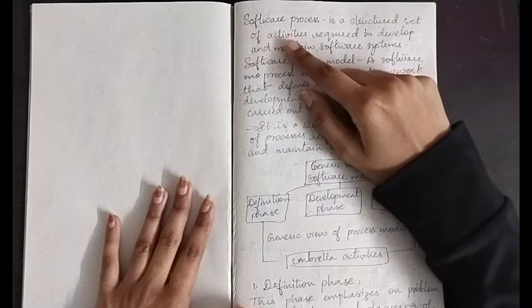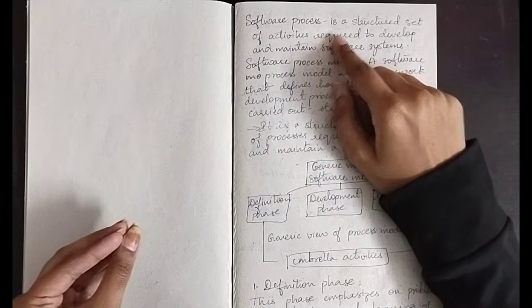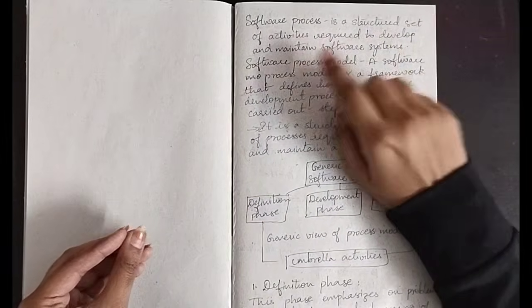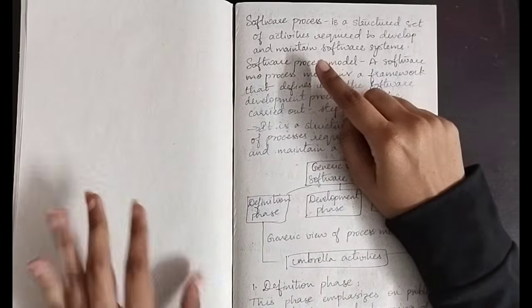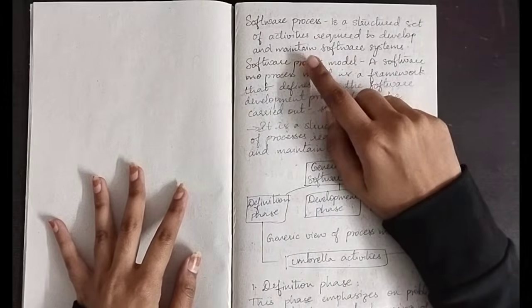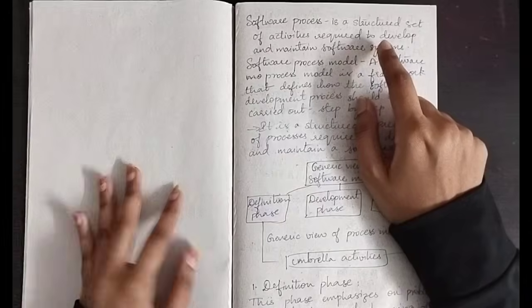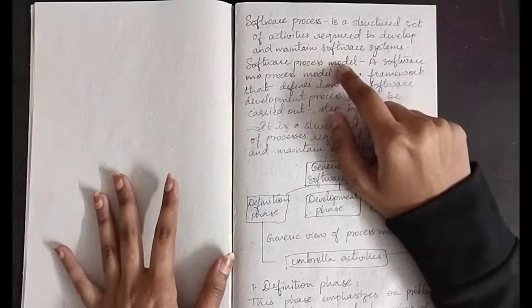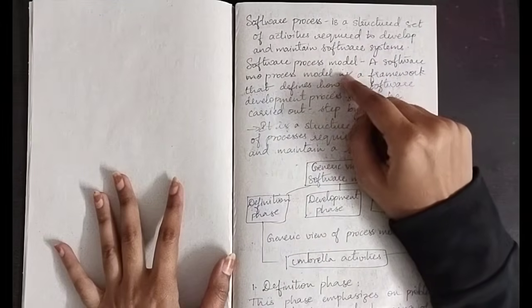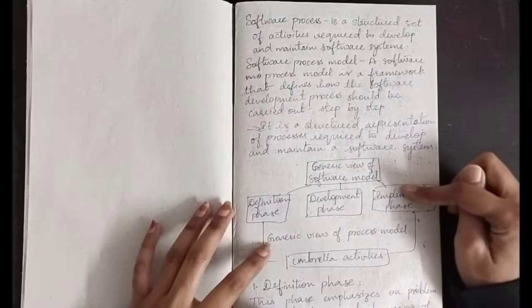First, let us understand what is software process. Software process is nothing but a set of activities or set of programs which is required to develop the software and also to maintain it. What is software process model? Let us understand this through this diagram.